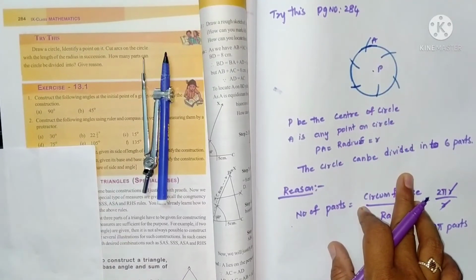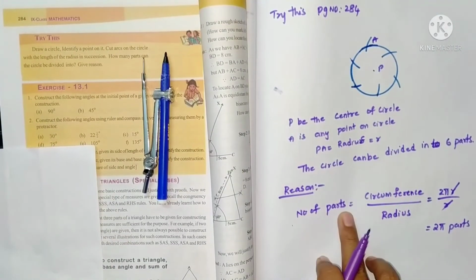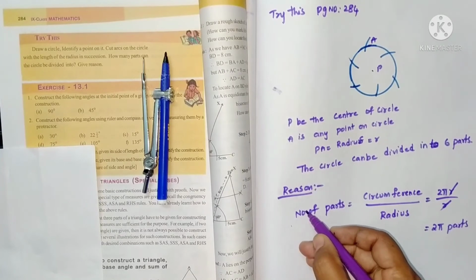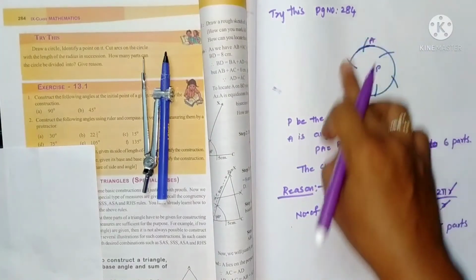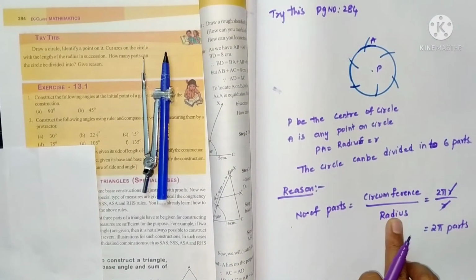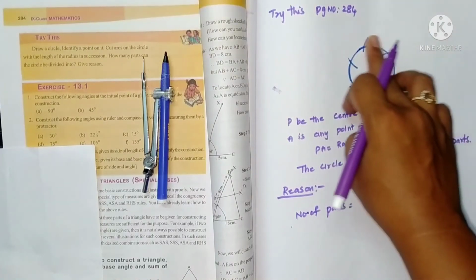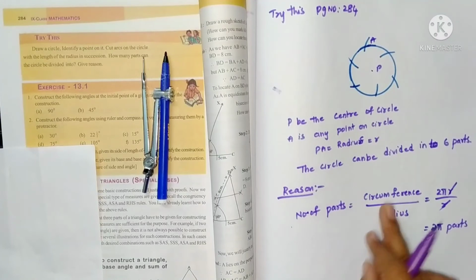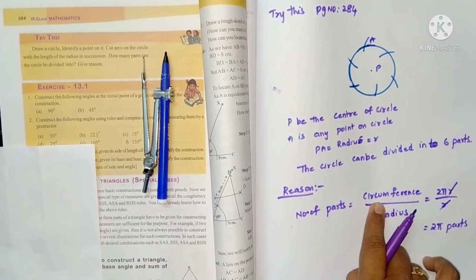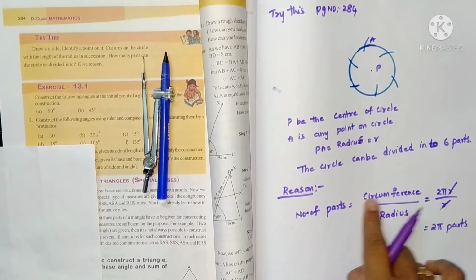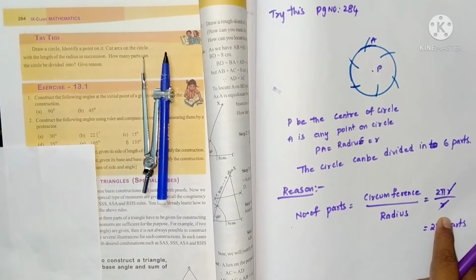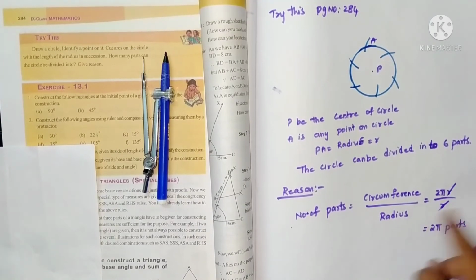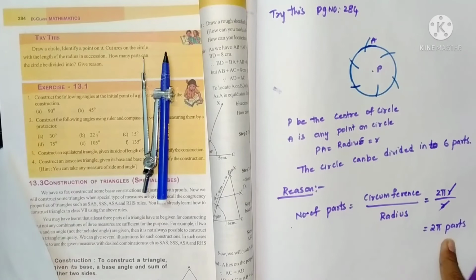Okay. What is the reason? Number of parts is equal to the total length of the circle divided by this radius, not area. So what is the total length of the circle? That is circumference, 2 pi r, divided by r. This r and r both will get cancelled. So 2 pi parts.